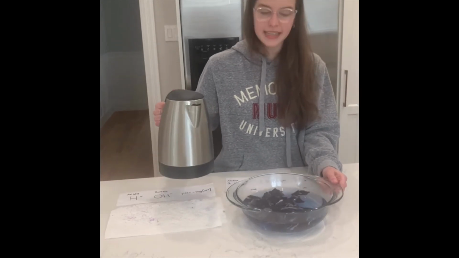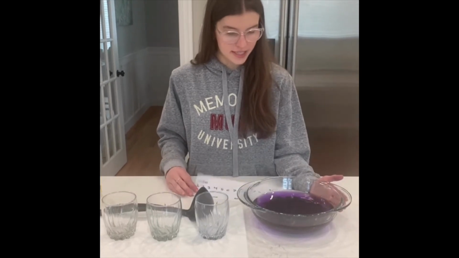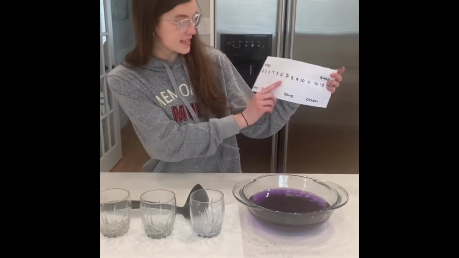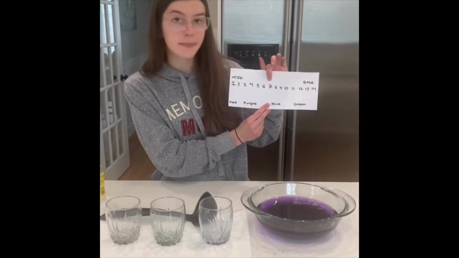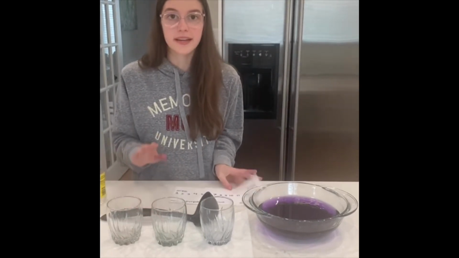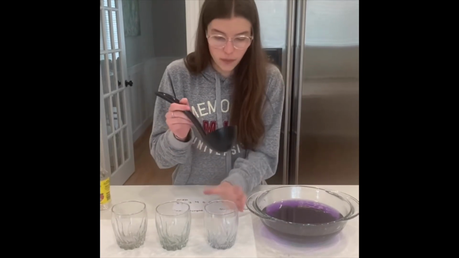Okay, now we're just going to let this sit for about 10 minutes. Okay, now that your cabbage has been sitting in the boiling water for 10 minutes, you can see that it's a nice purple-blue color, which indicates that our water is right here in the middle of the pH scale and it's neutral. So now we're going to test out a few other things you might find around your house and see if they are acidic or basic.